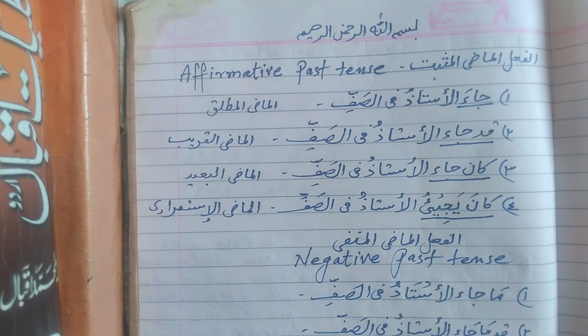Number 3, الماضي البعيد, past perfect tense. الماضي البعيد shows that action is done in far past before many days or months or years. For example, كان ذهب حامد إلى دهلي قبل سنة. Hamid had gone to Delhi before 1 year. In this sentence, كان ذهب is a form of الماضي البعيد, past perfect tense, and it is made by adding forms of kana with the forms of ماضي المطلق.